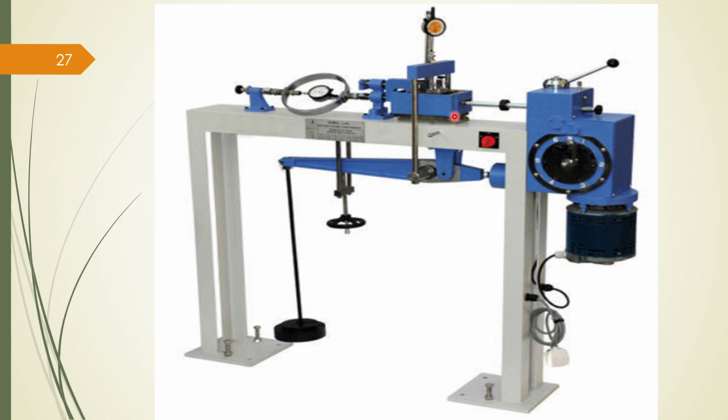So as the shear box container is moved in this direction, the lower half will also move along with the container. Okay, and the upper half will stay where it is, and the upper half is connected to this U frame, and this U frame is connected to the proving ring. This is the proving ring. From this proving ring reading we can find out what is shear force.